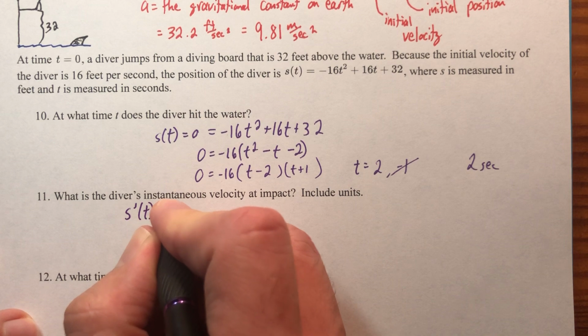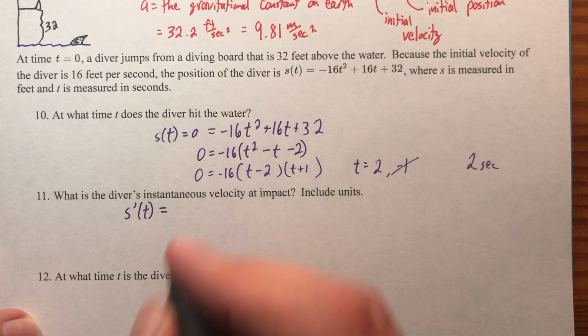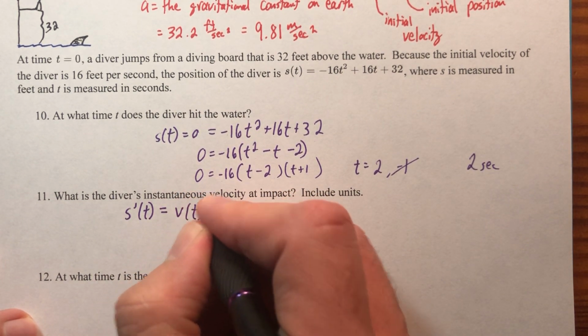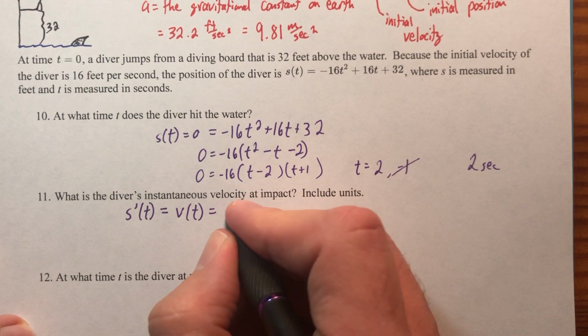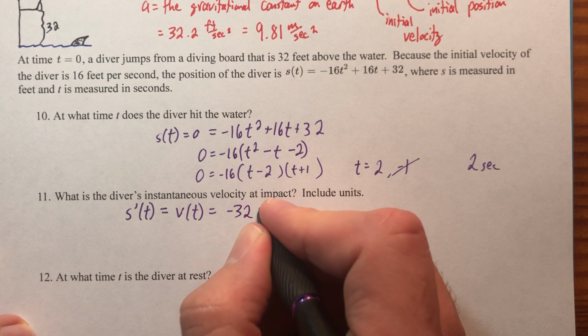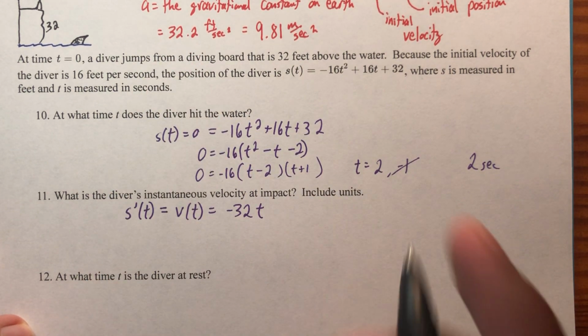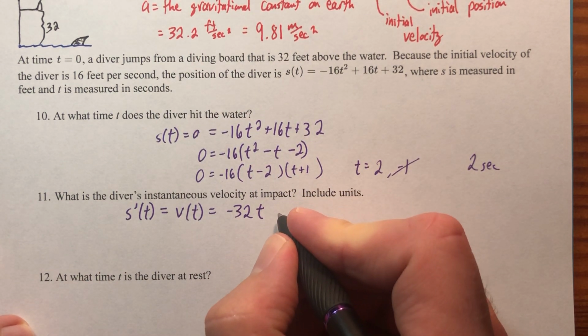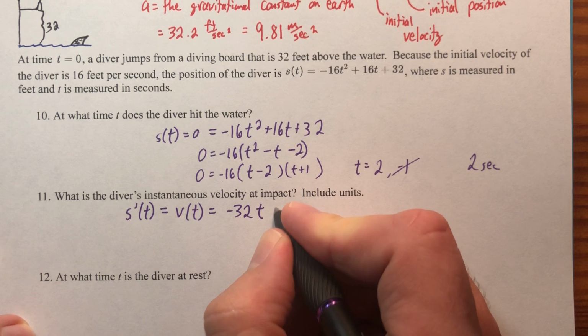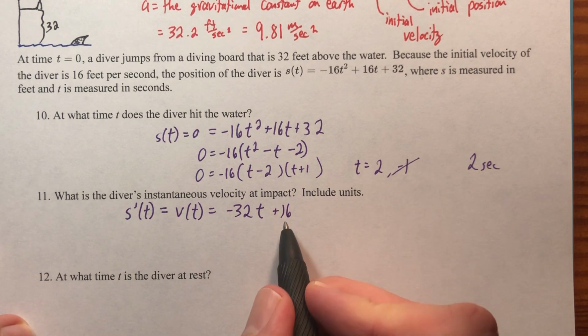I need to show that I have the derivative of displacement, which is the velocity, and that would be -32t. See, notice it pops back up. Right there it is. And I lost my place. Oh, plus 16. So initial velocity is 16.